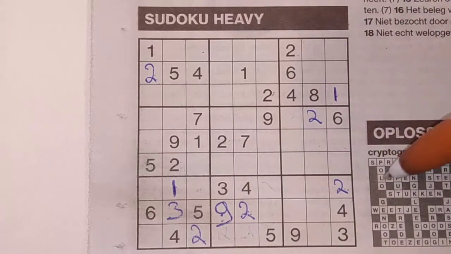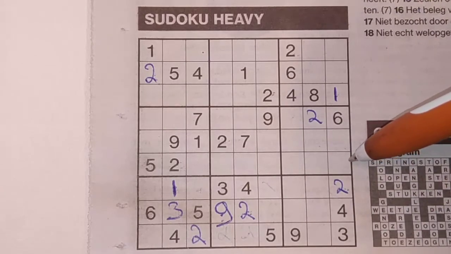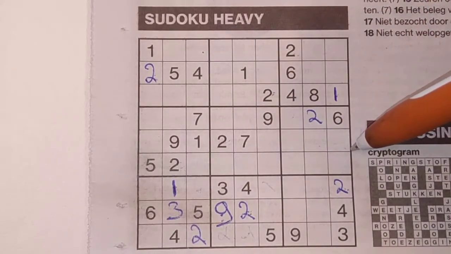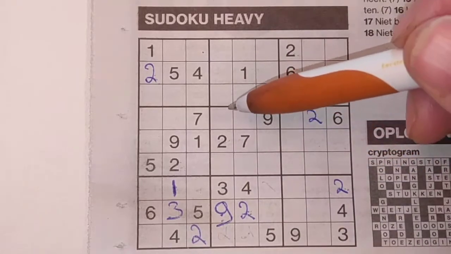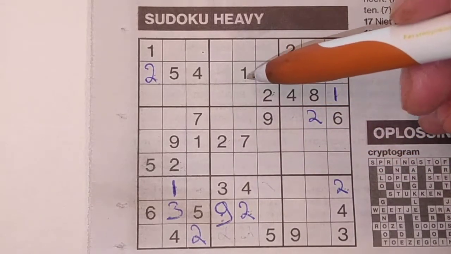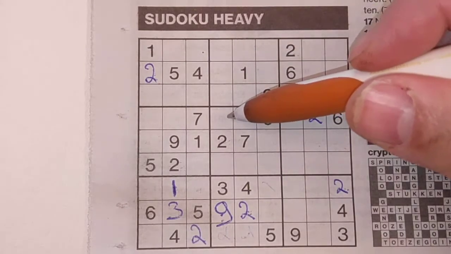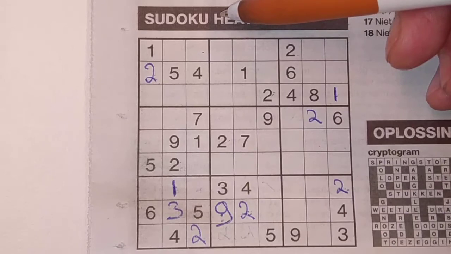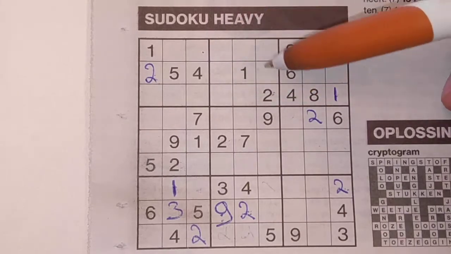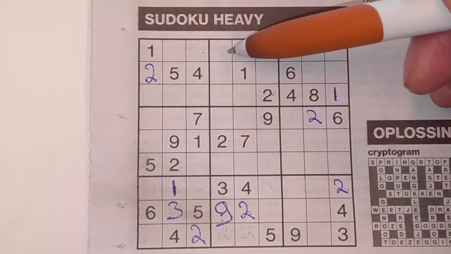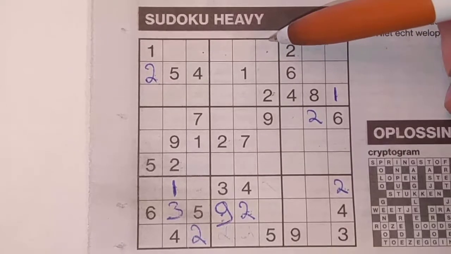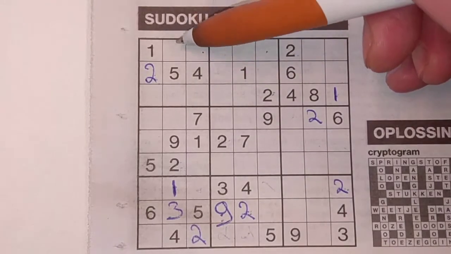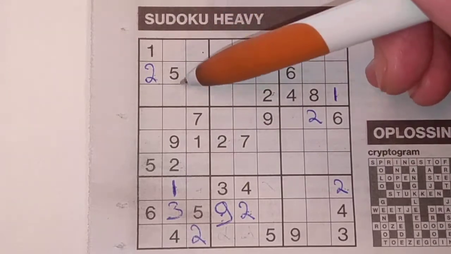Then can I do something with the 6? No. Eight and 6.